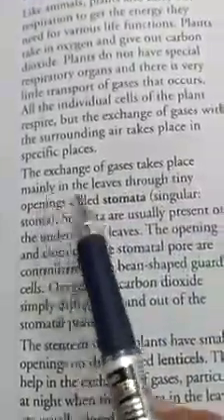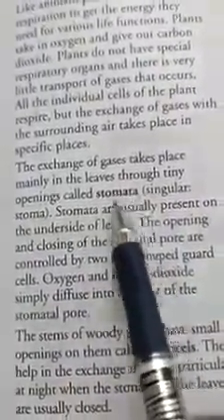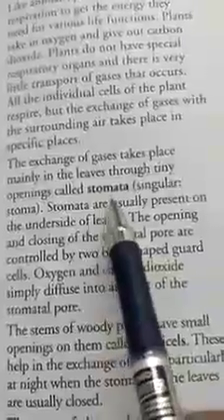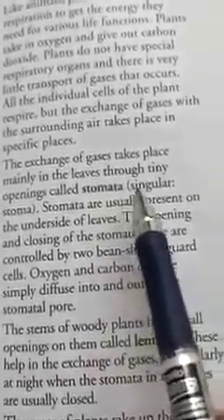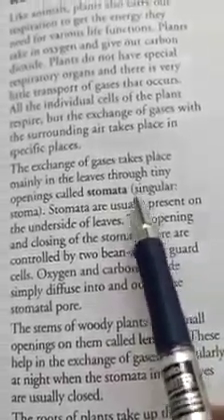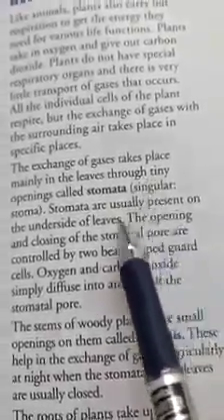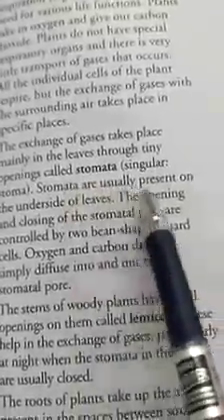Dear student, exchange of gases takes place mainly in the leaves through tiny openings called stomata. Stomata help in the photosynthesis process and also in the respiration process. The stomata consist of two bean shaped cells that are called what? Guard cells. Stomata are usually present on the underside of the leaves.